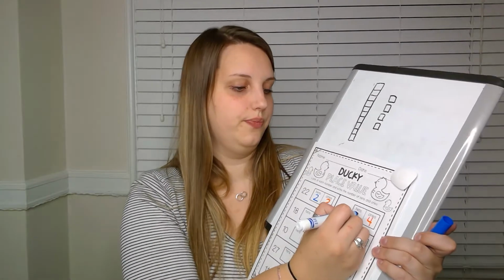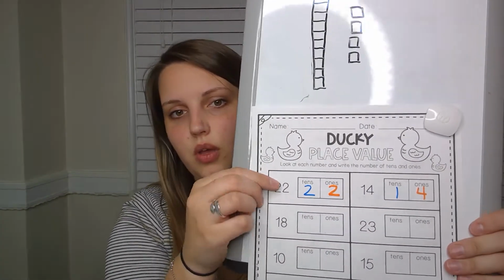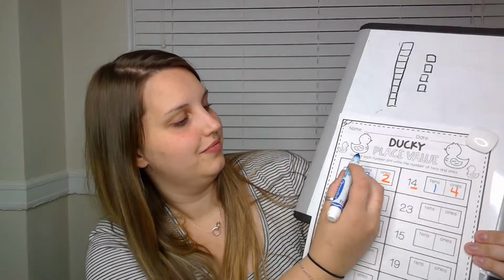Let's also, looking back at our first number here, taking out our orange, in this number here, underline the ones place. And then in this number here, underlining your ones place, what is it? Right, it's where the 4 is at. Okay, then taking our blue, underlining the 10s place. You got it.